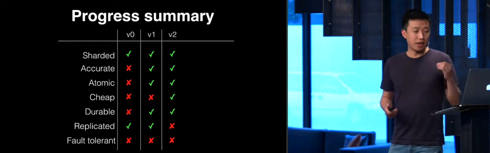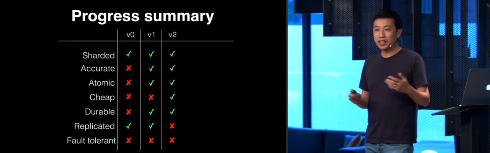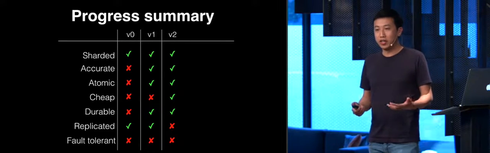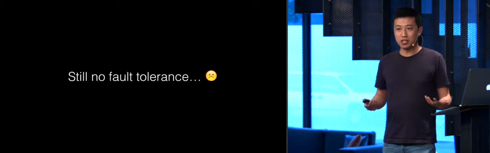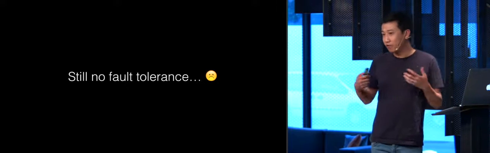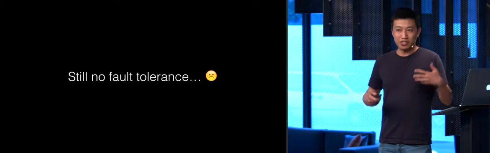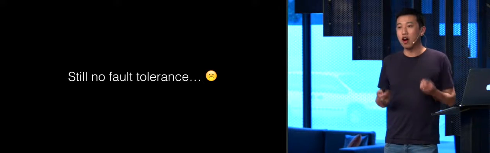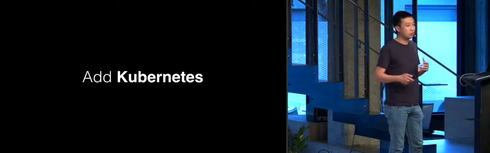So at this point, with this new version, we get all the nice properties except for replication and fault tolerance, which is something that RocksDB doesn't offer off the shelf. So we need to build it ourselves. But we're in the business of building anti-fraud software, not in the business of building distributed databases. So we want something that can just work off the shelf. Our choice here is Kubernetes. We pretty much used Kubernetes when it was still beta software, but we really liked it.